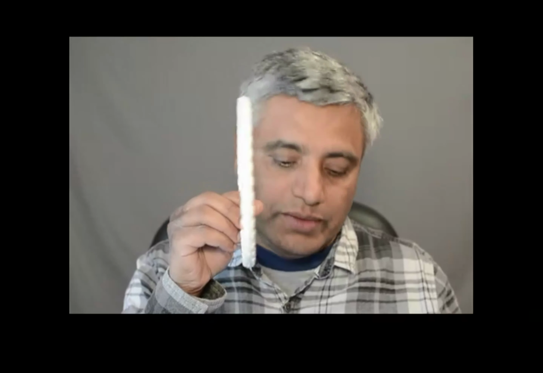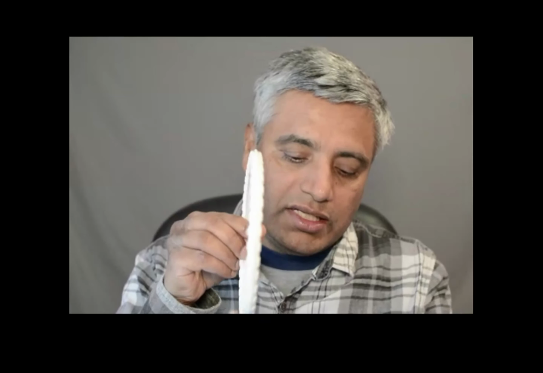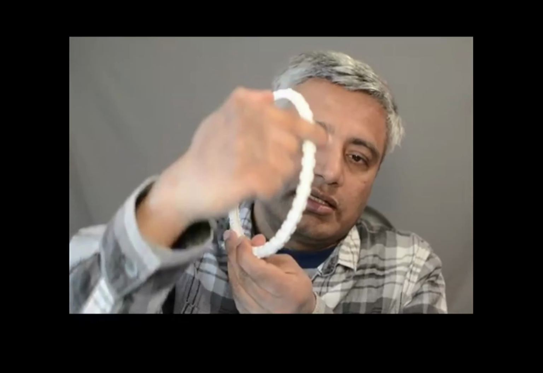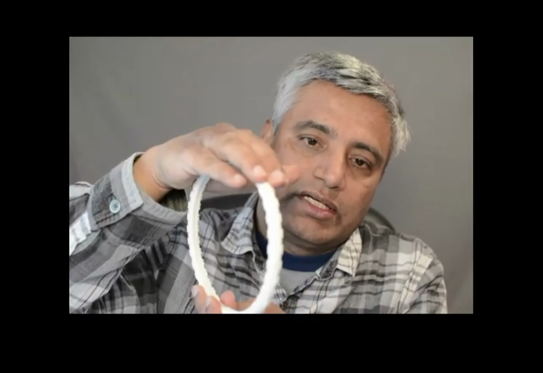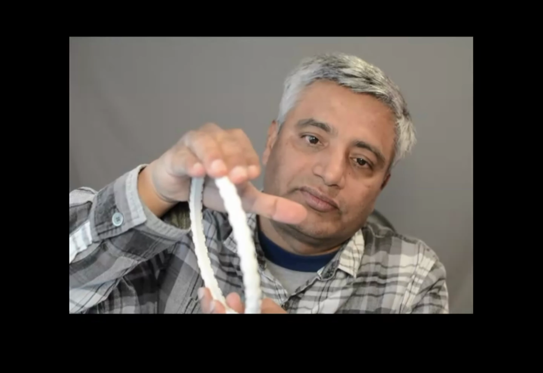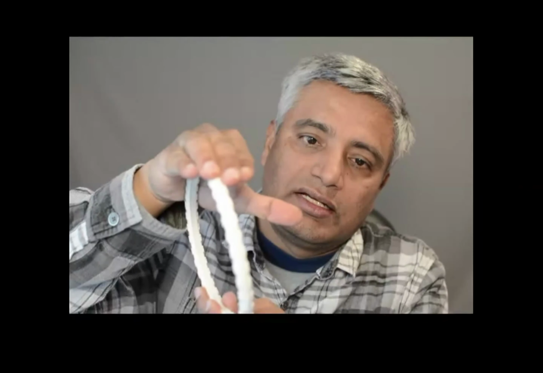So there is this loop. This loop over here looks like its current is going like this, circulating like that. So I have to grab this loop with my fingers going in that direction. So thumb is pointing in that direction here.